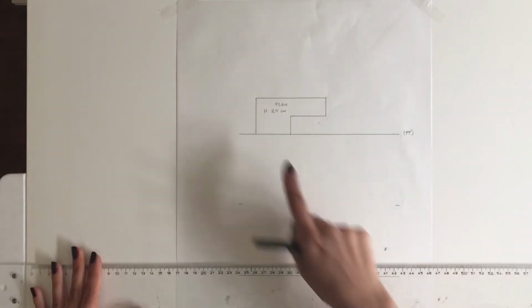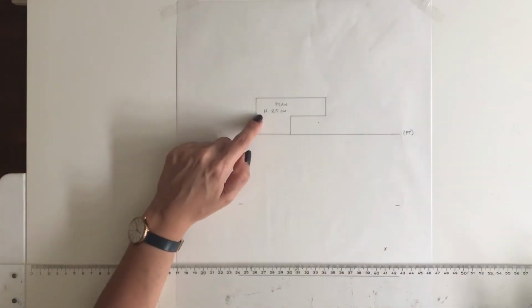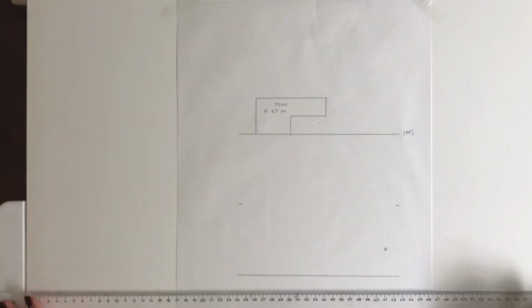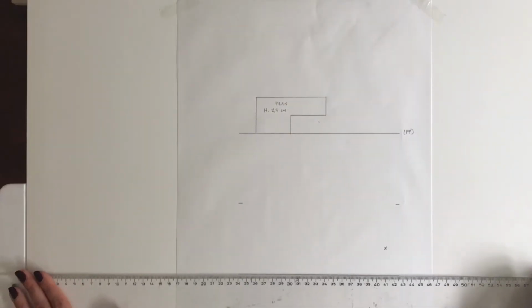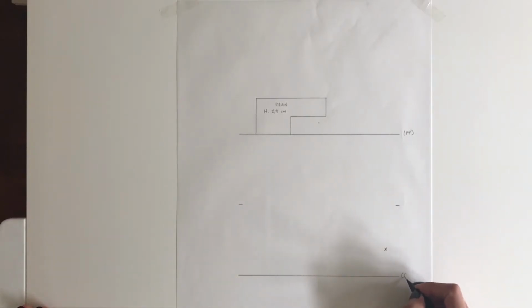And then place the plan of my object parallel to this picture plane. Here my object is given the height of it as 2.5 centimeters. And this is the plan. Now the second thing is to draw my ground line. I drew it before. This is the ground line. I name it as GL.